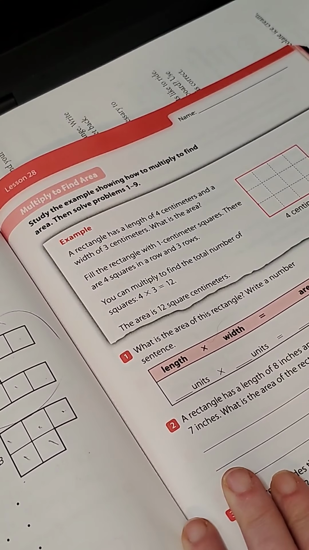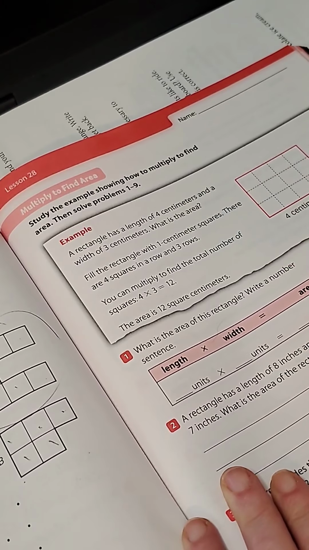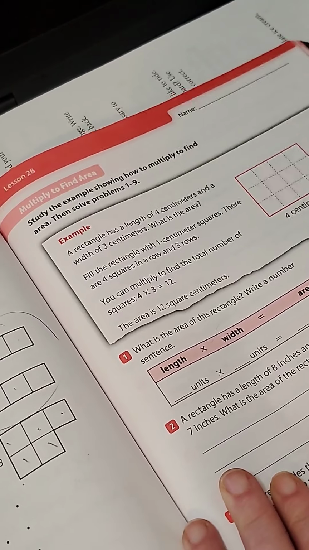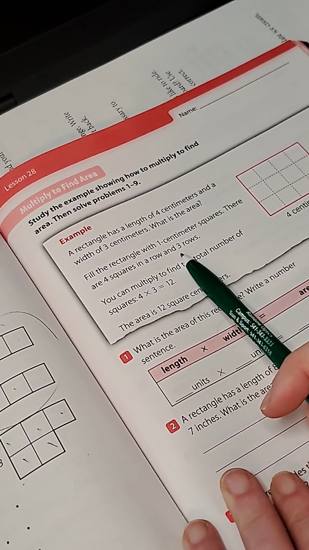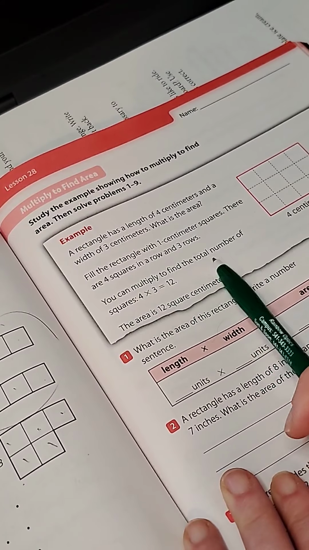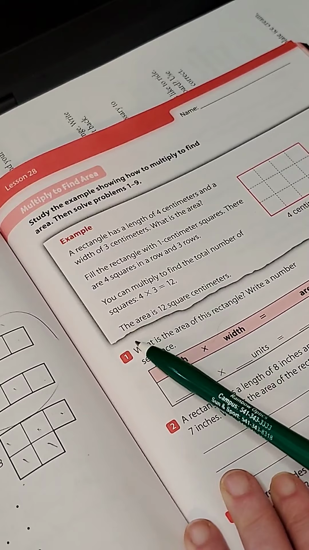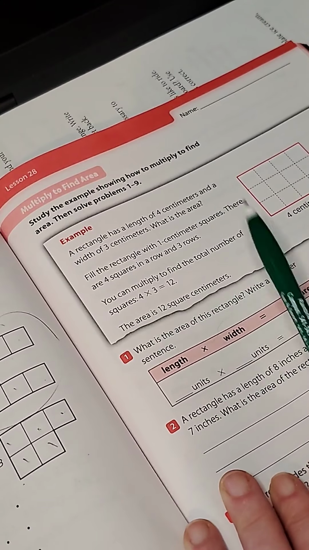A rectangle has a length of 4 centimeters and a width of 3 centimeters. What is the area? Well, let's see. 4 times 3. Length times width. We've got 4, 8, 12. Fill the rectangle with 1 centimeter squares. There are 4 squares in a row and 3 rows. You can multiply the total number of squares. 4 times 3 equals 12. The area is 12 square centimeters.